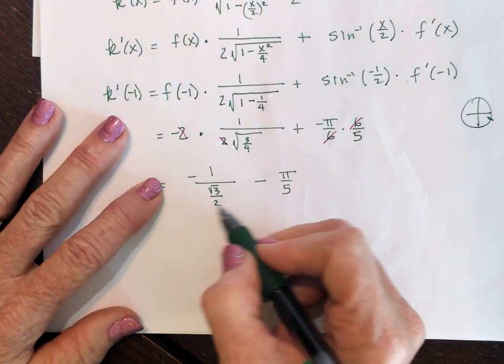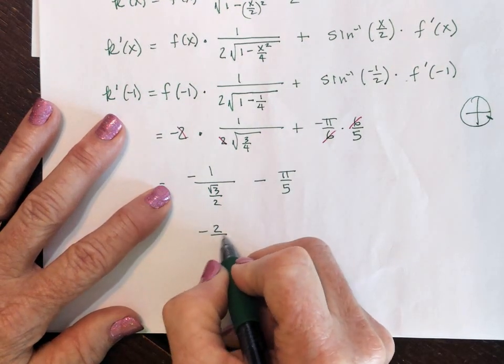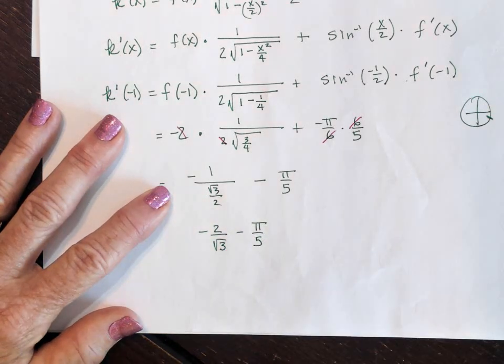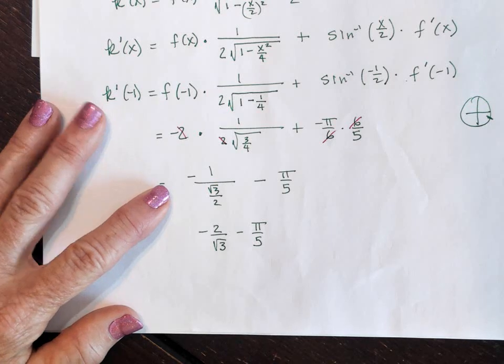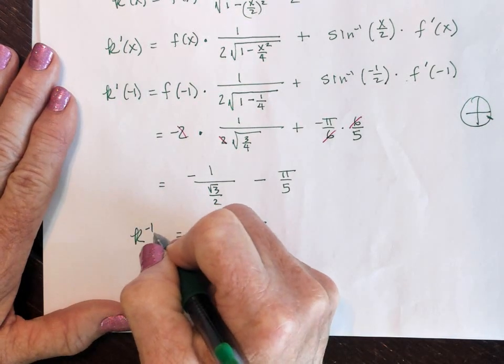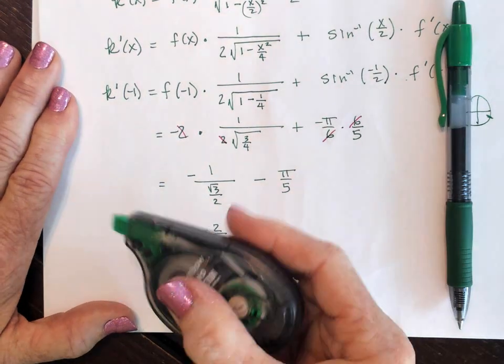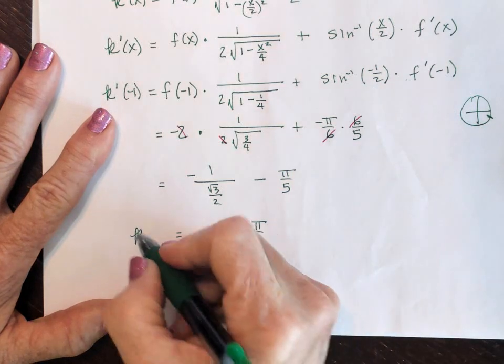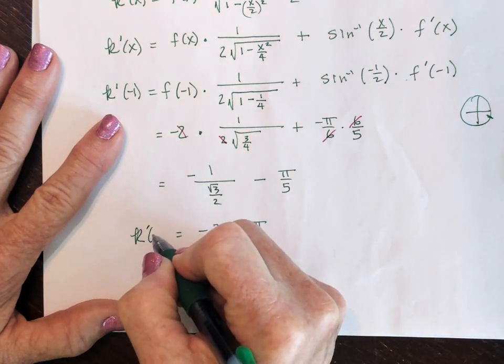And then simplifying that, that becomes negative 2 over square root 3 minus pi over 5. Now, you do not have to rationalize denominators, so honestly, I'd probably stop right here. Actually, I probably stopped earlier, but I wanted to take you through the simplifying further.